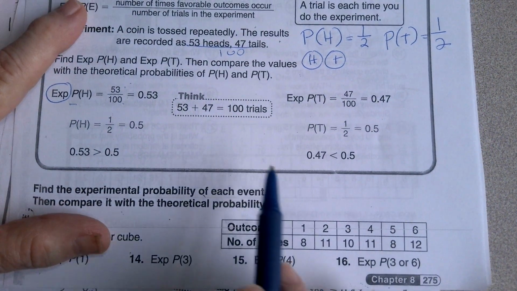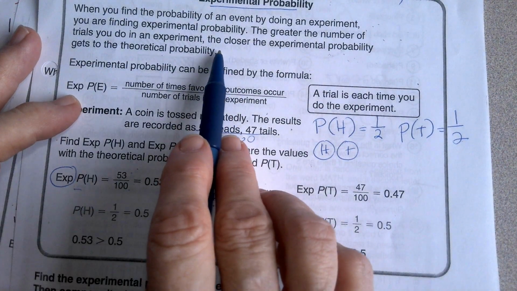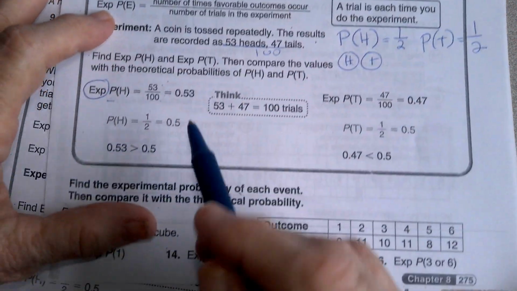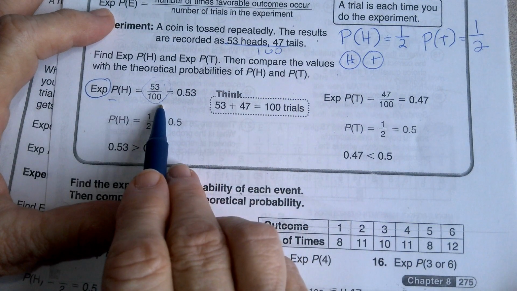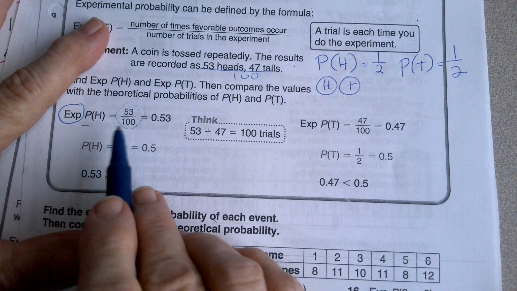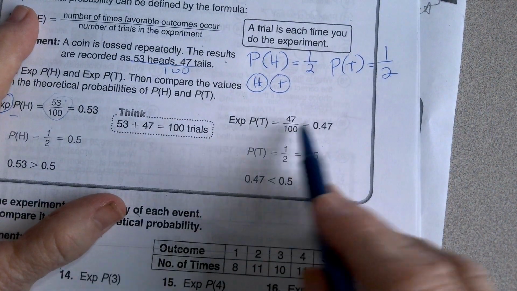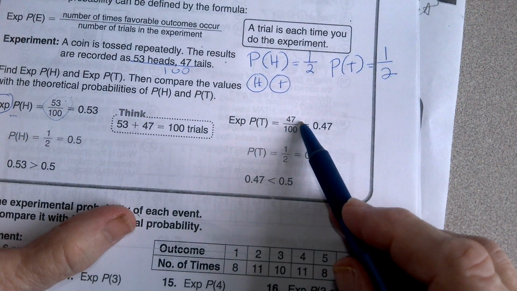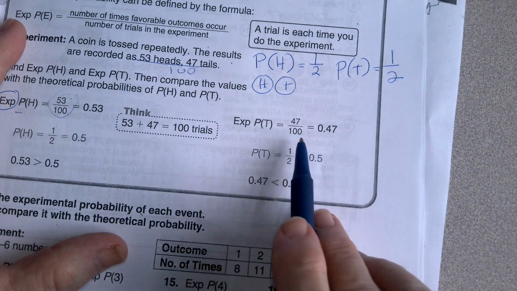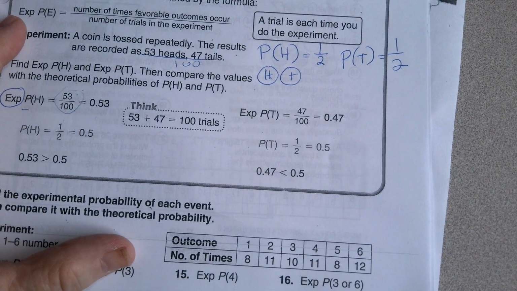But what they're saying is the greater times that you do this, the closer experimental probability gets to the theoretical. In other words, isn't this almost a half? Yeah, if I cut off that 3, it's almost a half. So the more times they did this, the closer it got to half. And also the same thing here. If I just added 3 more times to the tails, it would have been a half. So this experimental one gets very close to the theoretical one. And that's what that means.